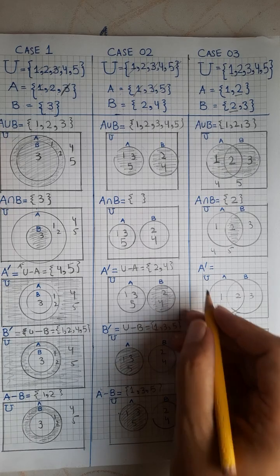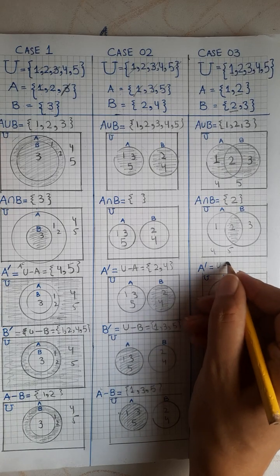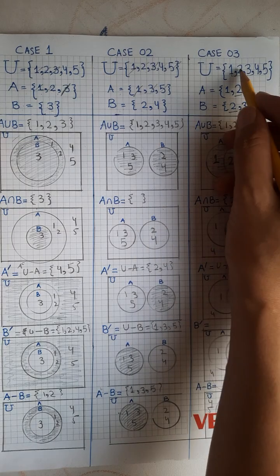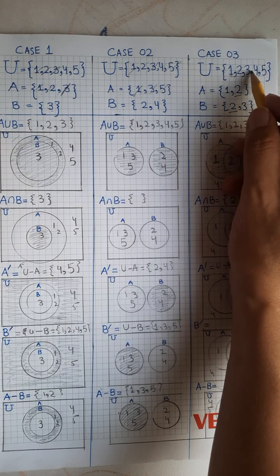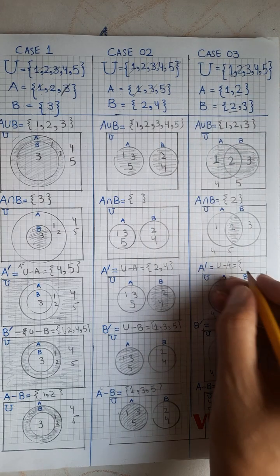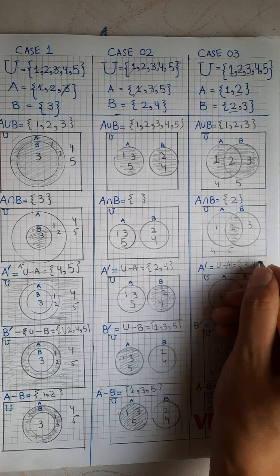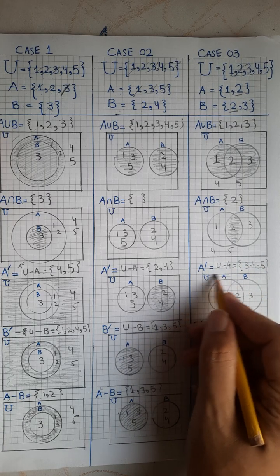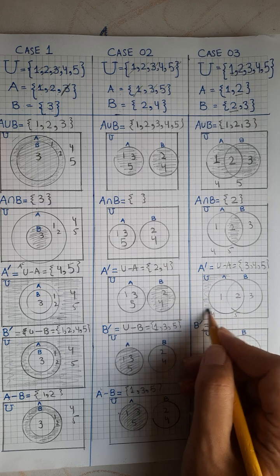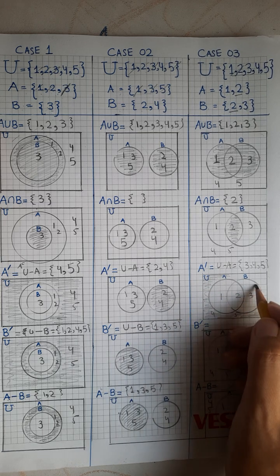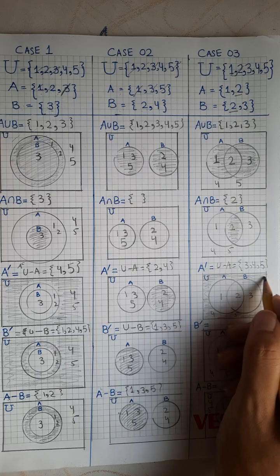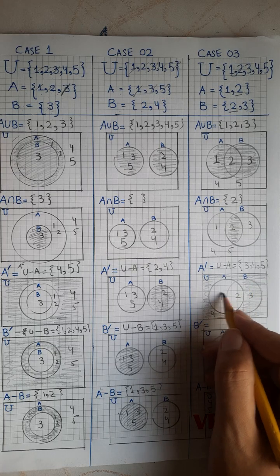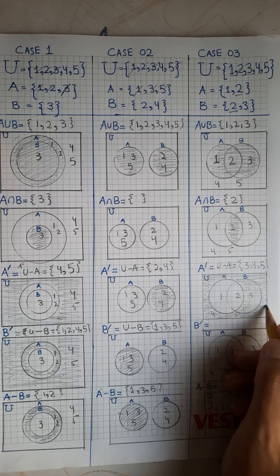In this case we have 2, so let's write 2 and shade only the part which is in the answer, that is 2. Now in case of A complement, U minus A, we have to eliminate the elements of A from U. If we eliminate 1, 2, we are left with 3, 4, 5. So it will be 3, 4, 5. Now let's shade it. 3, 4 and 5 appear here, so that means the outside area is shaded. And then this part of B is also shaded because 3 appears here. And this is the remaining part which will not be shaded.